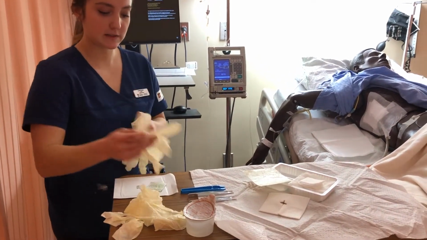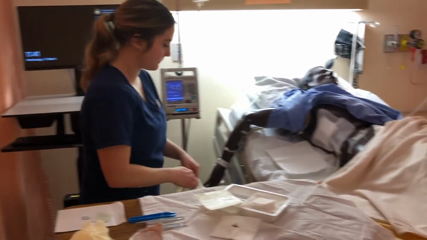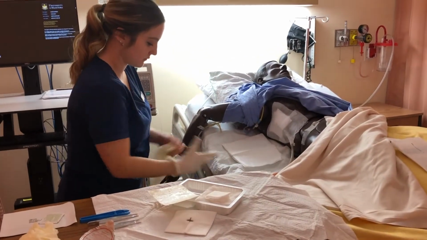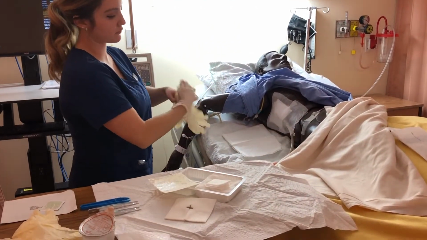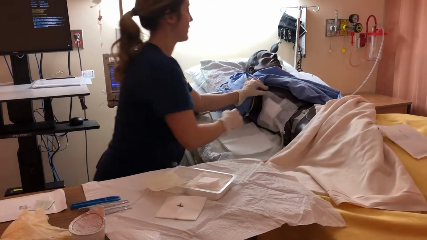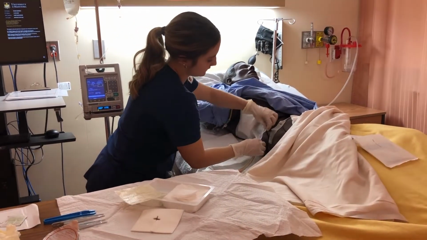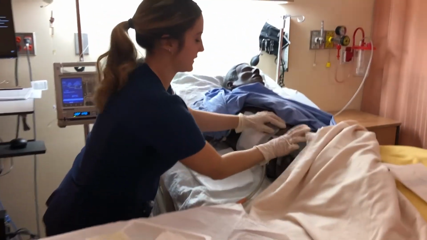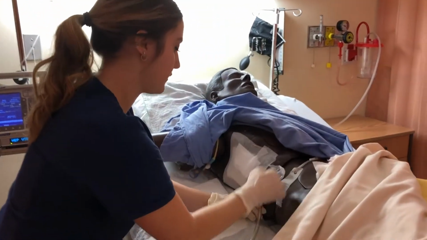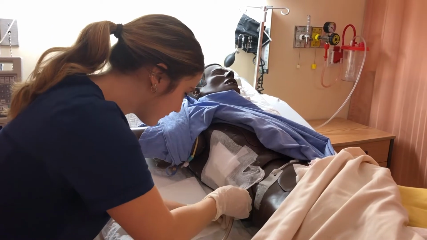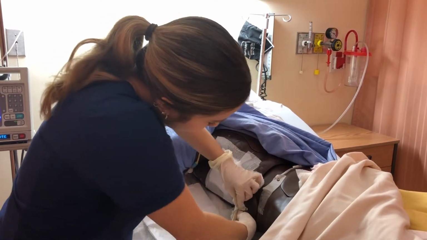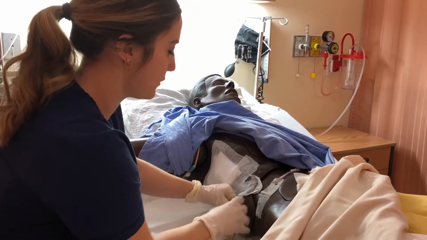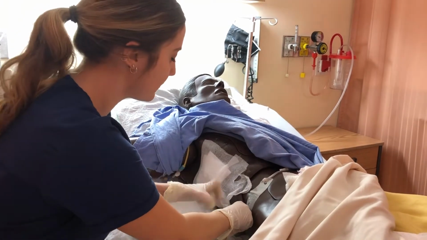So now I'm ready to take the old dressing off and clean. Kind of stabilizing the chest tube while you take off the dressing. It wouldn't be this sticky on a real person.